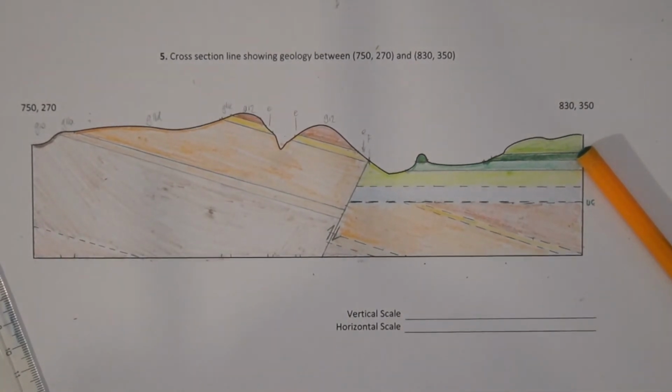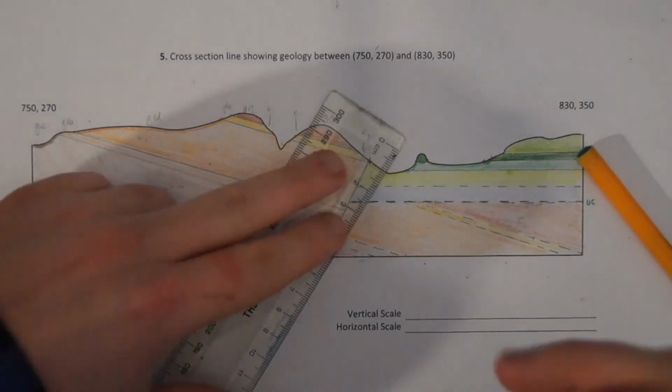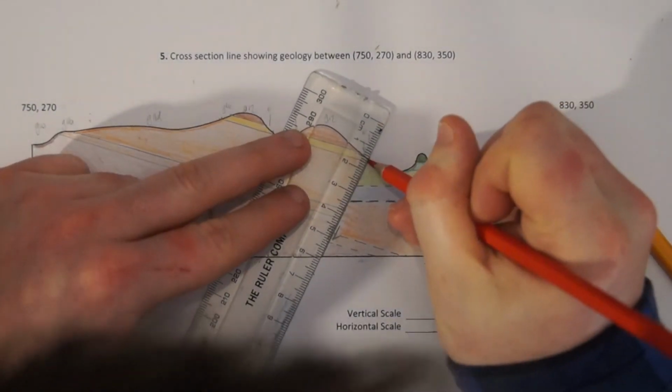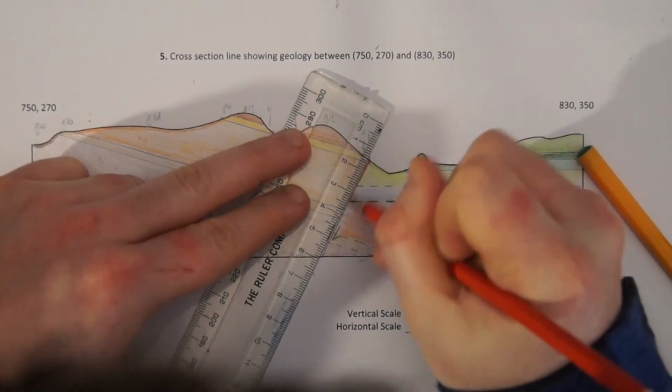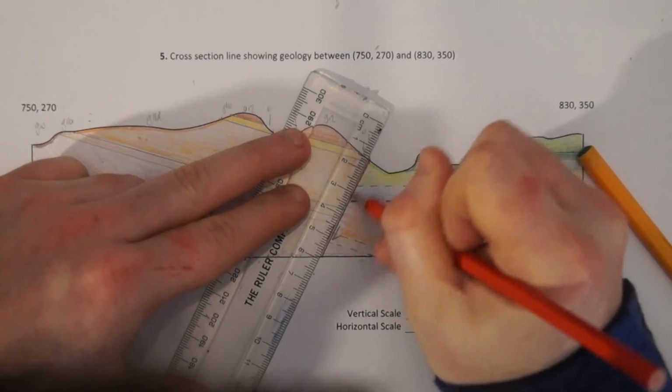And then the other thing that I would like to do is to plot that fault in, let's use a red so that we can tell us apart. Let's give that fault some extra importance just so we can show that it's not a stratigraphic contact.